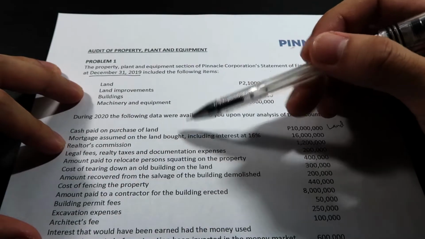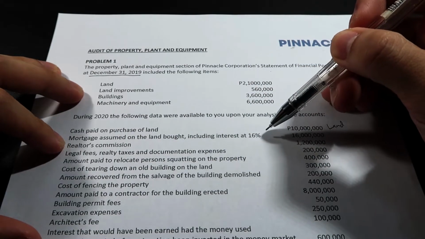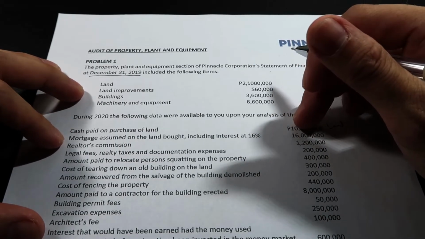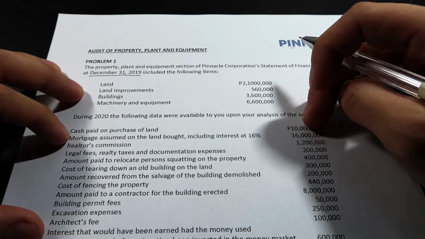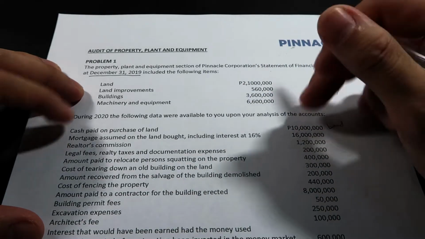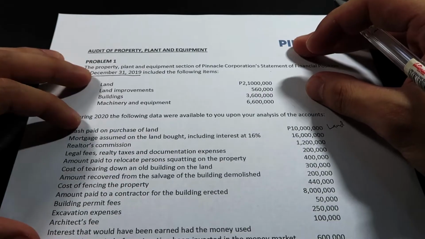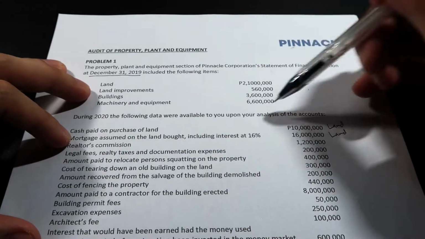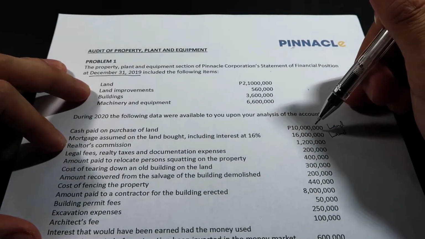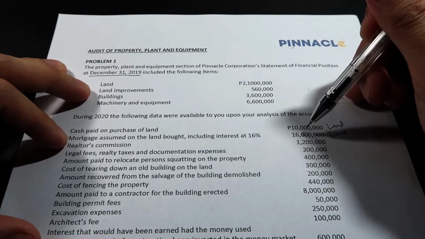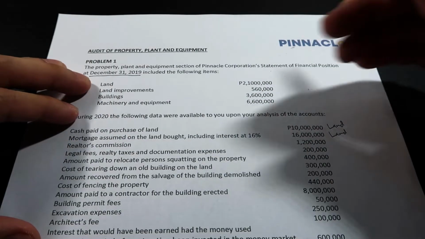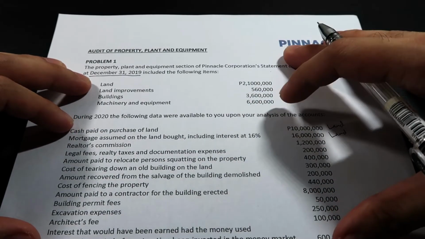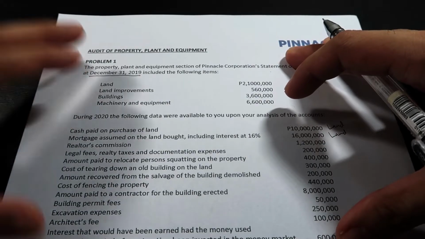Mortgage assumed on the land bought including interest at 16%. Okay. Yung number 1, wala tayong issue dyan, right? Land yan. Pero for number 2, bumili ka ng land but then it's borrowed, right? There's a mortgage payable. Okay, so saan mo siya charge yan? Do you capitalize that to land? Answer is yes. Okay, charge mo rin siya sa land. So for number 1, yung entry mo dito, debit land, credit cash, 10M. Okay, dito naman sa second one, debit land, credit mortgage payable, 16 million. So either way, even if paid siya in cash or borrowed siya, both of them are chargeable to land, debited to land. Got it? Okay.